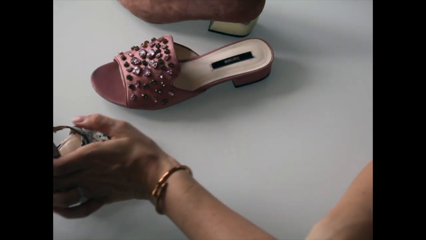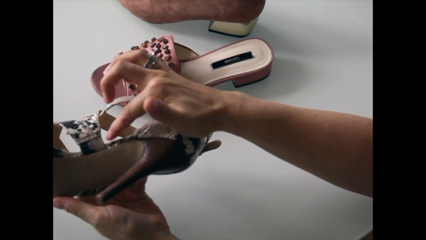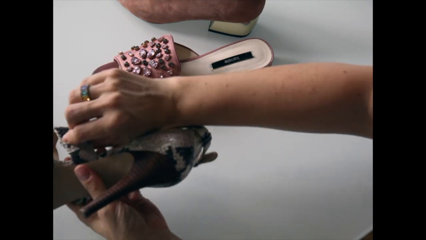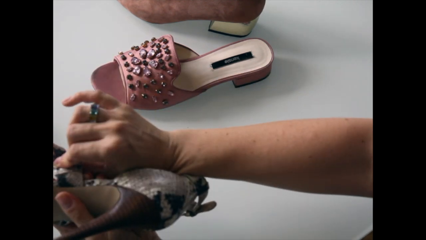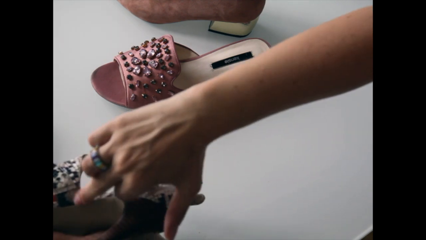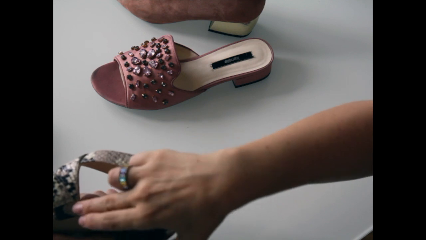And then a lot of the times there will be a gore. So this is called elastic gore. So this one is covered elastic, but it depends on the shoe. But there's elastic here, and that helps with fit. So that's called elastic gore.